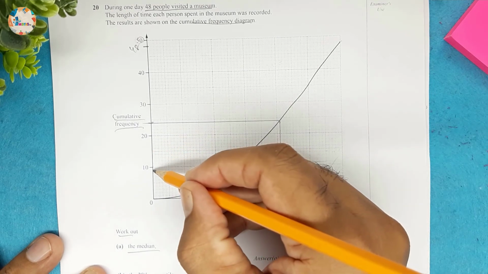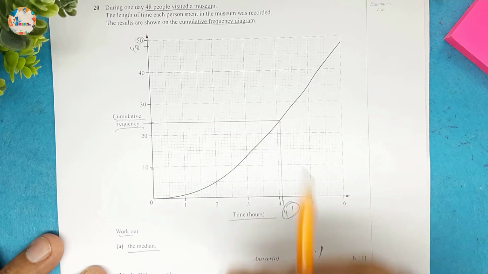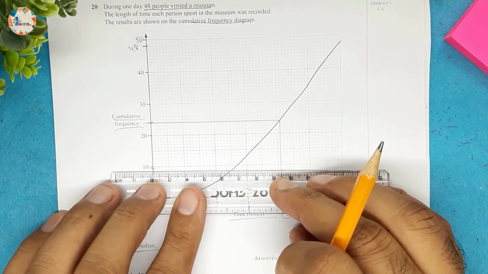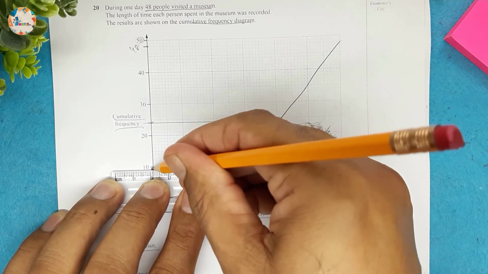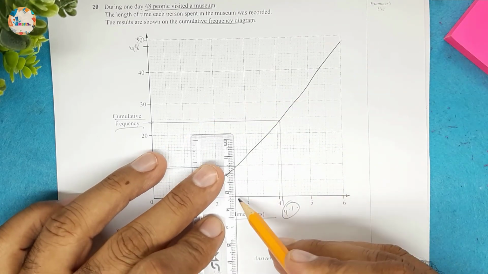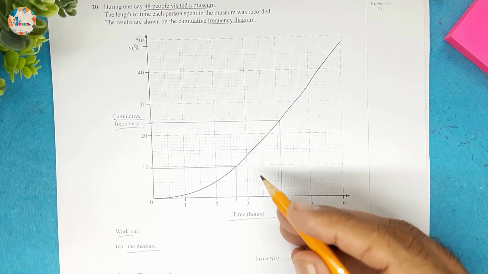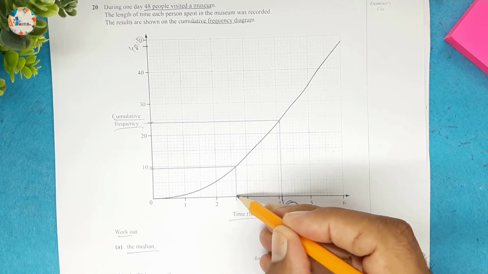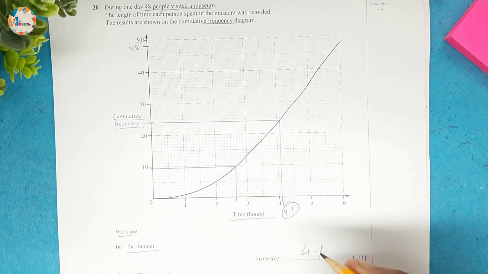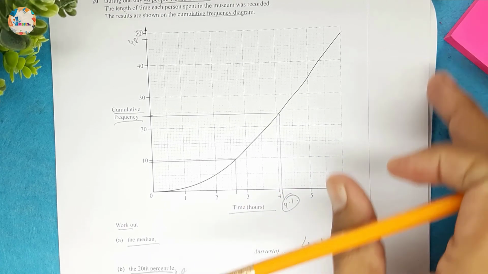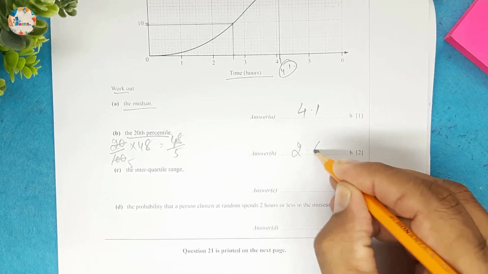So 9.6 will be over here, closer to 10. So we can check the reference, and this will be over here, and from here we can take this value, and this value will be 2.5 and 2.6. We can take 2.6. So the 20th percentile will be 2.6.